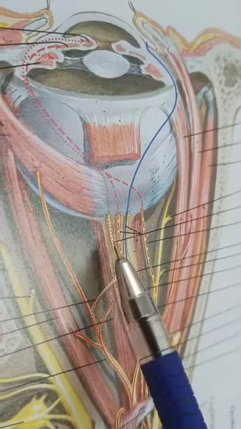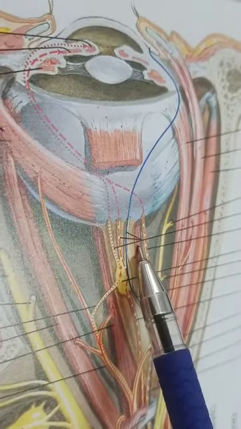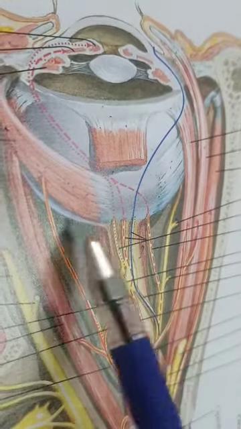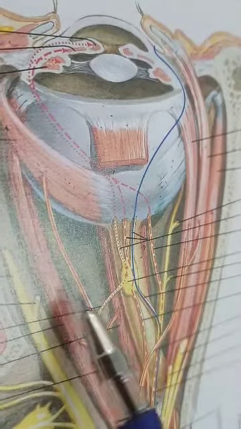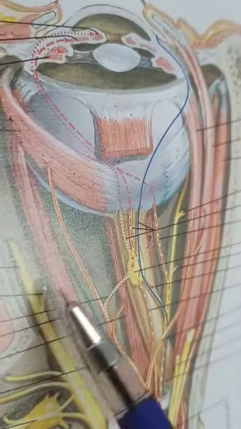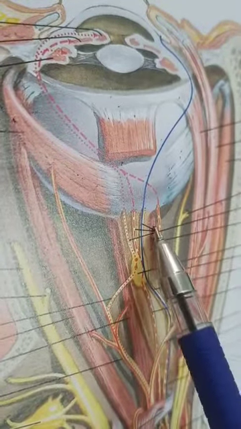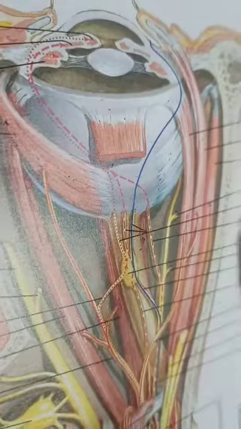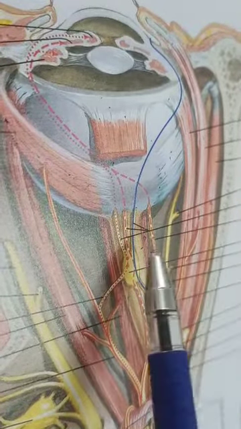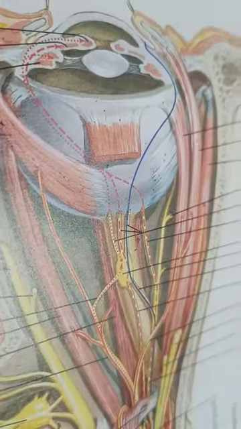Then the lateral rectus is supplied by the sixth cranial nerve, that is the abducens nerve. All the other muscles are supplied by the third cranial nerve, the oculomotor nerve. So that is the nerve supply of the extraocular muscles. All the muscles except superior oblique and lateral rectus are supplied by the oculomotor nerve. Superior oblique is supplied by the trochlear nerve, and lateral rectus is supplied by the abducens nerve.